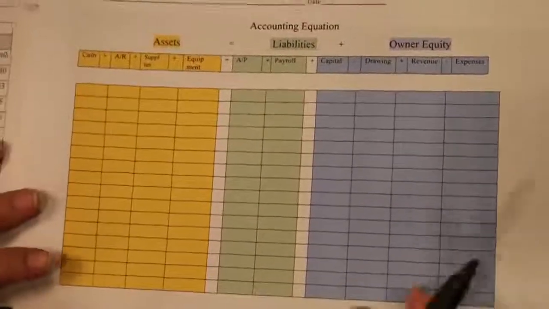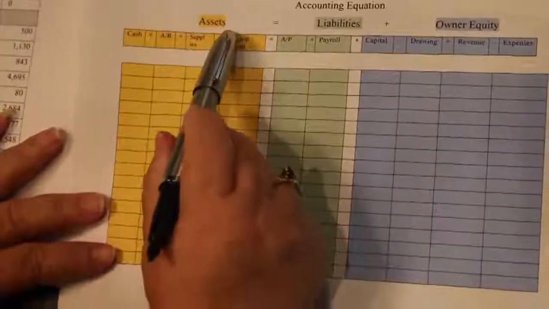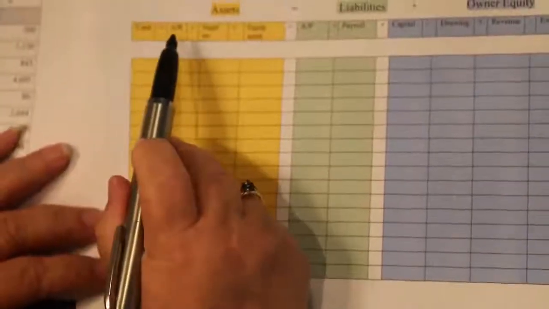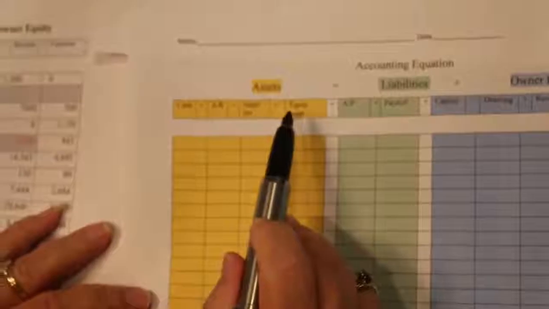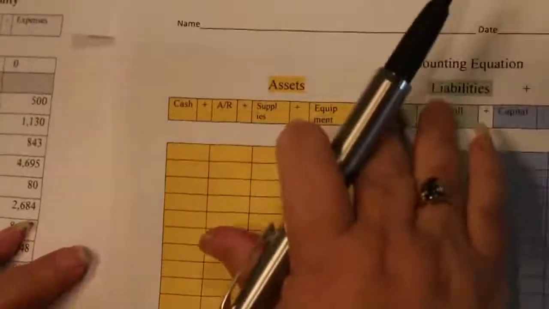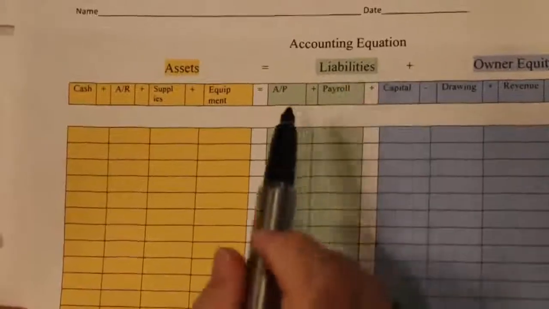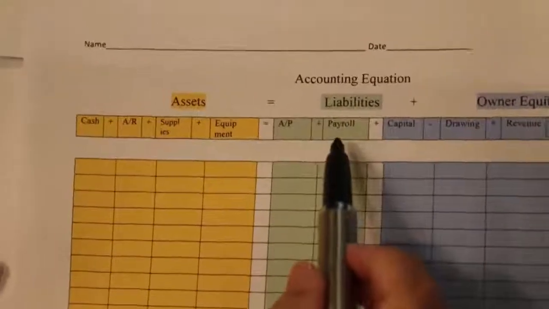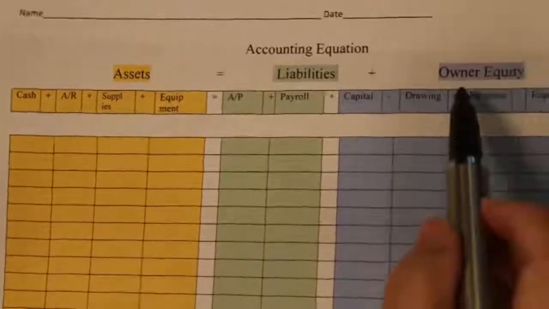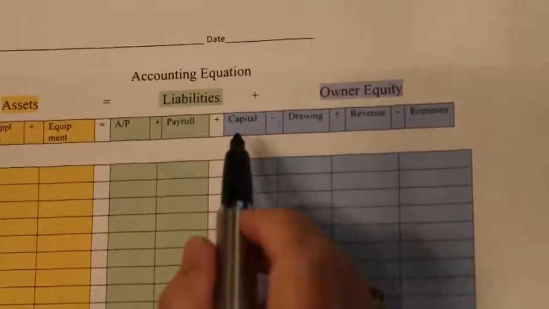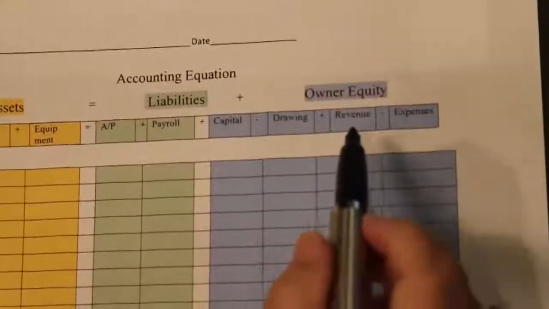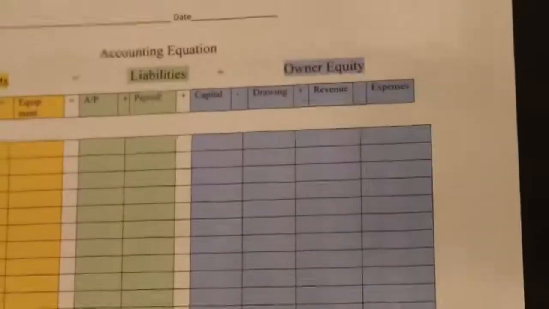We have assets, this yellowish color, with cash, accounts receivable, supplies, and equipment. Under the green is our liabilities, accounts payable and payroll. And then owner's equity, we have capital, drawing, revenue, and expenses.